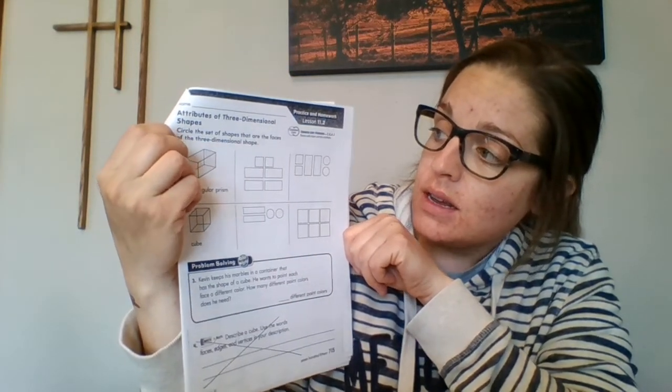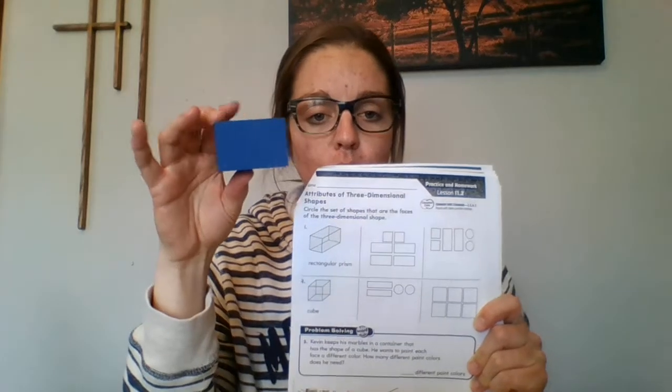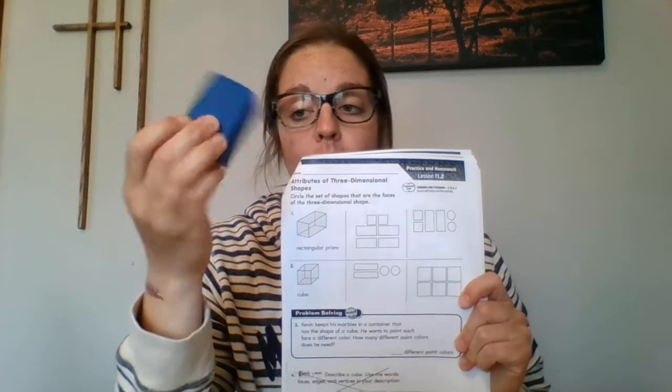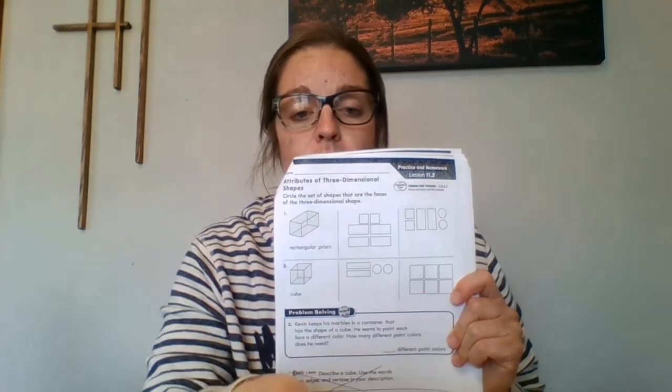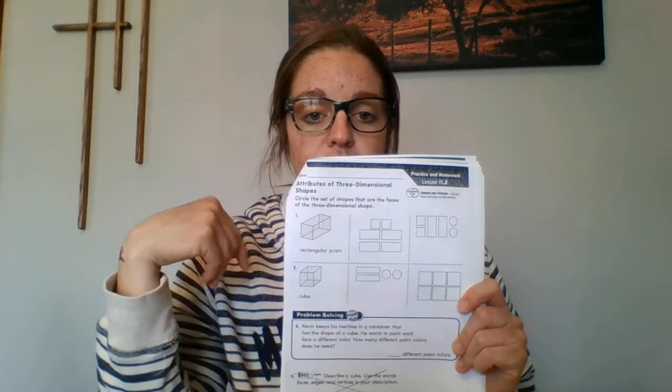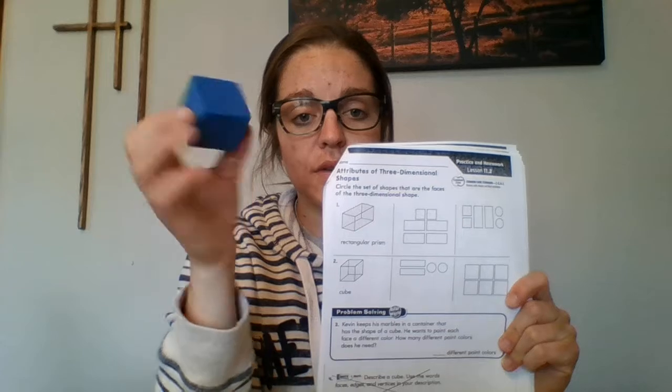It says circle the set of shapes that are the faces of the three-dimensional shape. So that means if you were to take this rectangular prism here and you traced around all of the sides, would you get these shapes here, or would you get these shapes here if you traced around all these sides? And then you're going to do the same thing for the cube. If you traced around all the sides of a cube, would you get these shapes here or these shapes here?